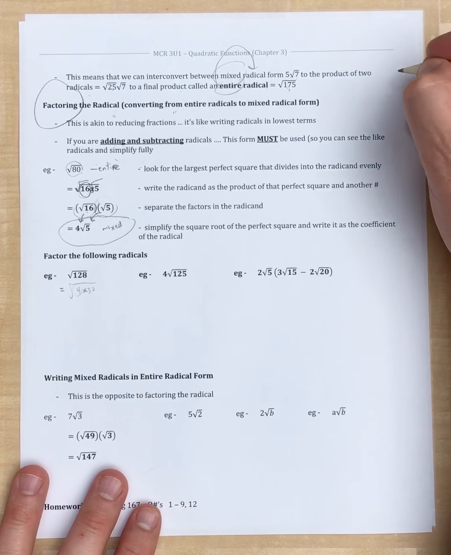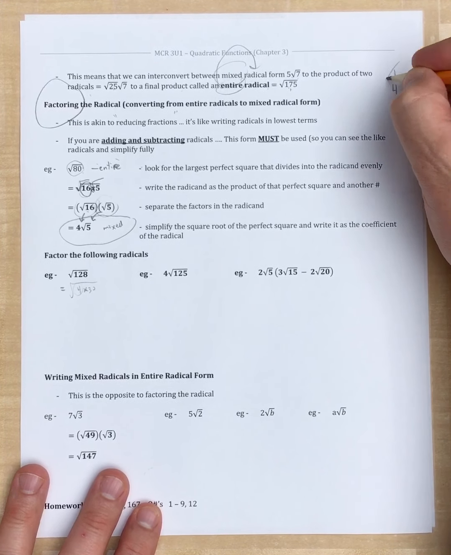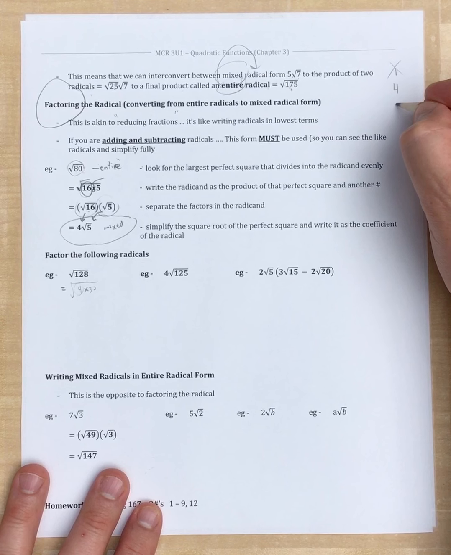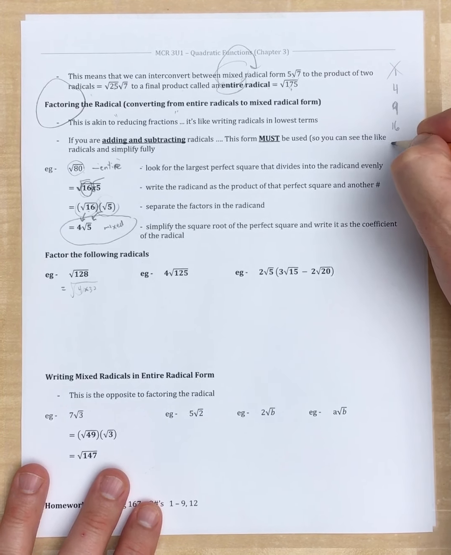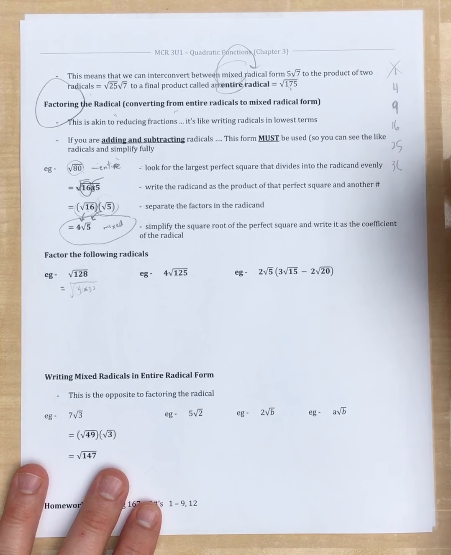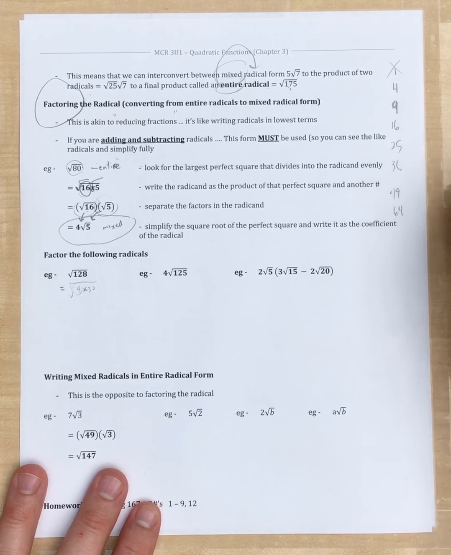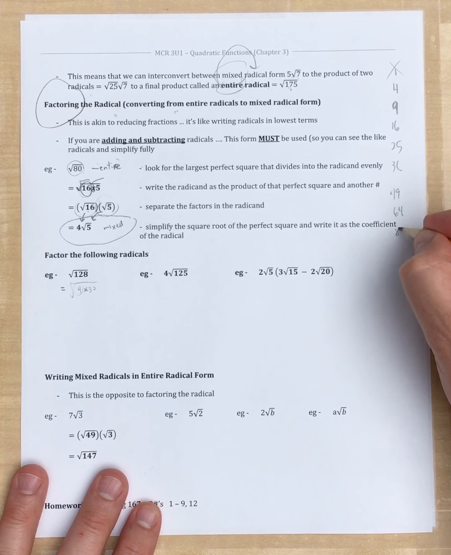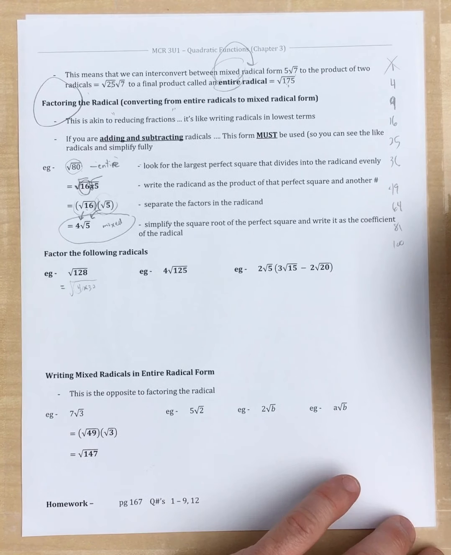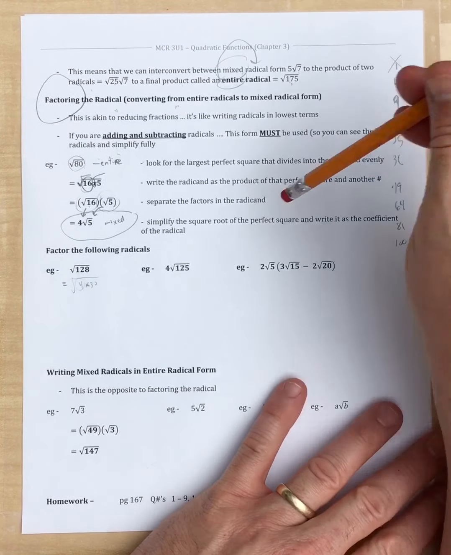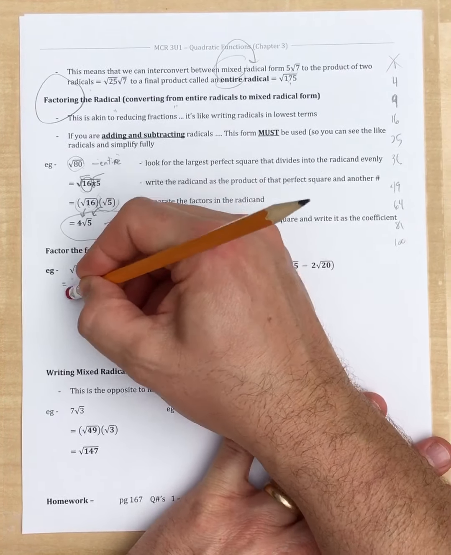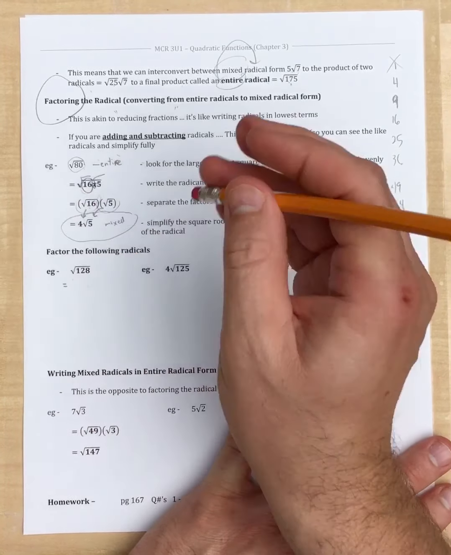You may want to write your perfect squares somewhere nearby. So you've got 1, that one's useless, 4, 9, 16, 25, 36, 49, 64, 81, 100, and then after that you're getting a little ridiculous, but who knows, okay? So then I look at it. If I do 4 times 32, let's just go and try that out first.